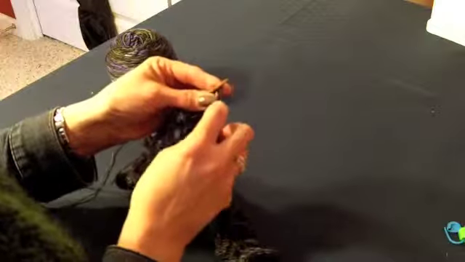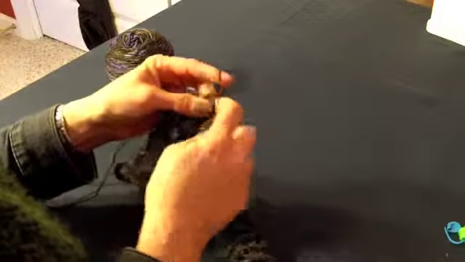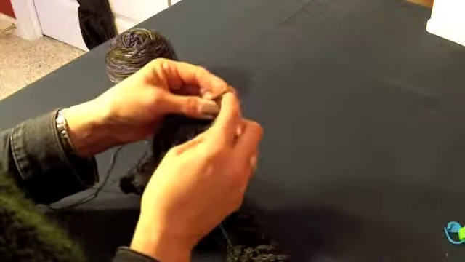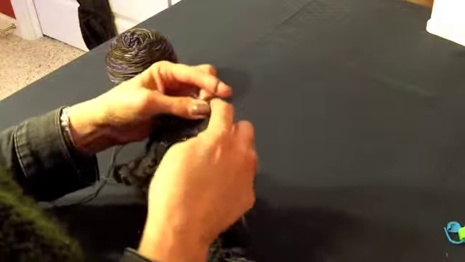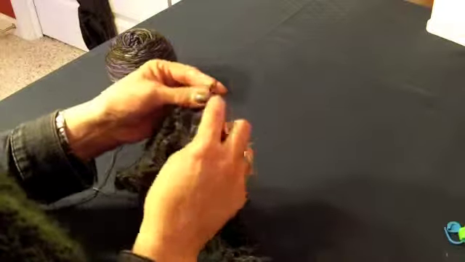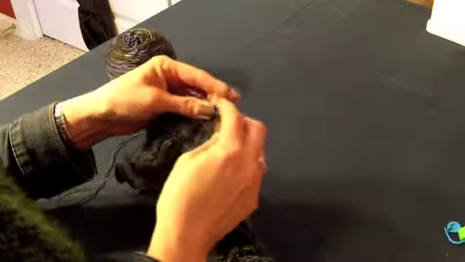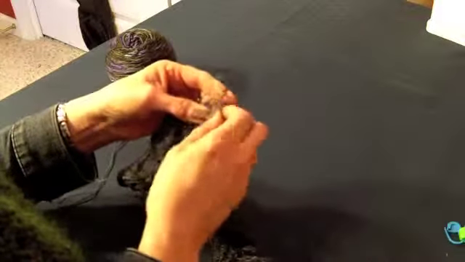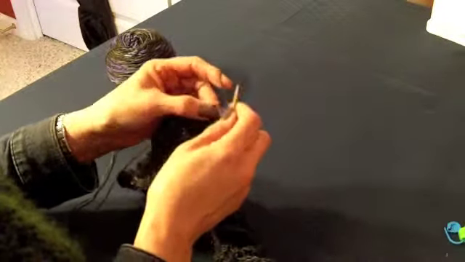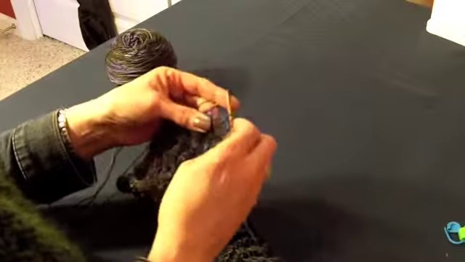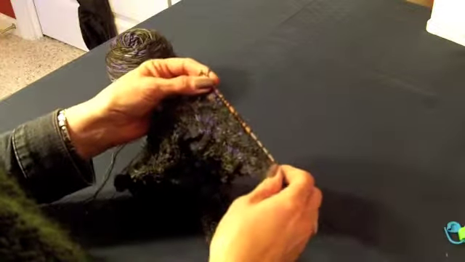Yarn over, knit 2, SSK, 1, 2, 3, third stitch is the yarn over, I'm good, over 1. So that does it for row 5.